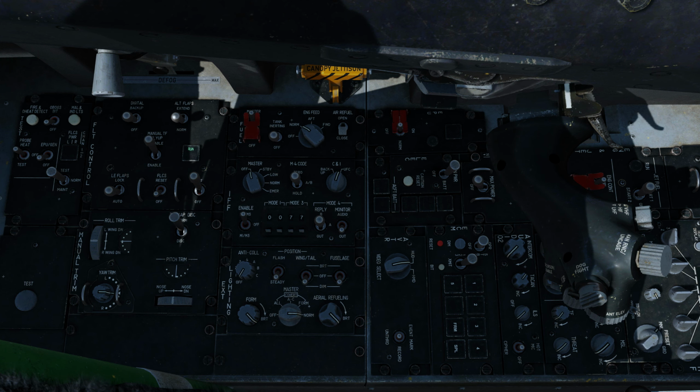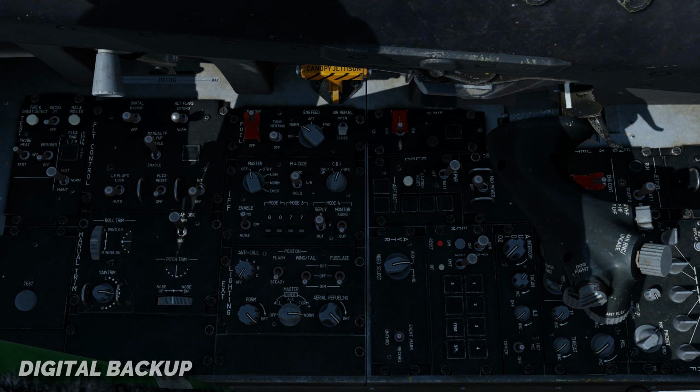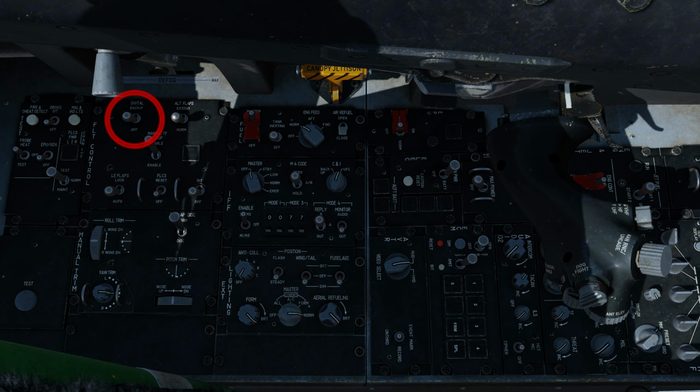FLCS BIT status is displayed on the FLCS MFD page. Note that the FLCS BIT can only be initiated if weight is on the wheels and ground speed is below 28 knots. The DBU selects the FLCS backup software. Place DBU in the DBU position.